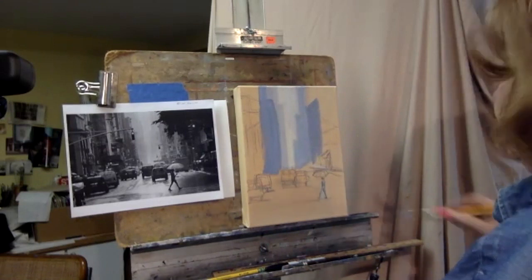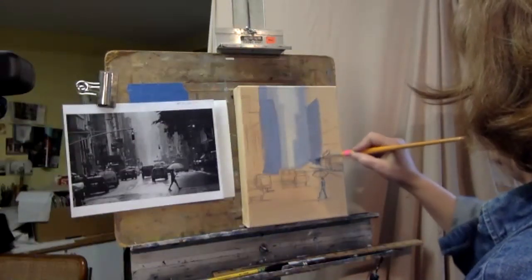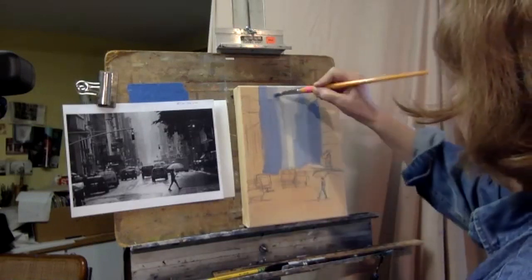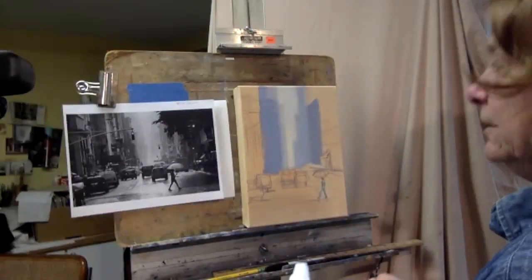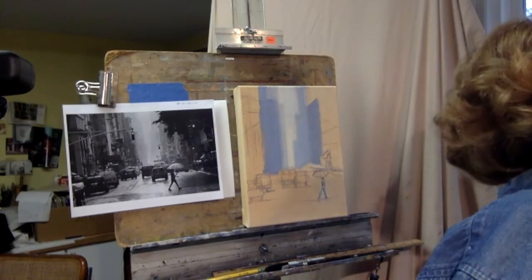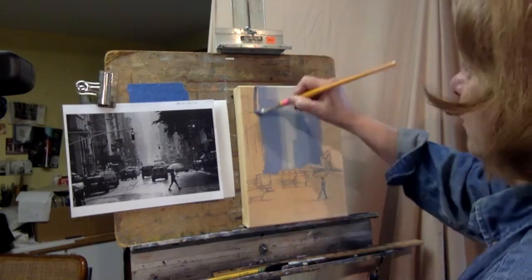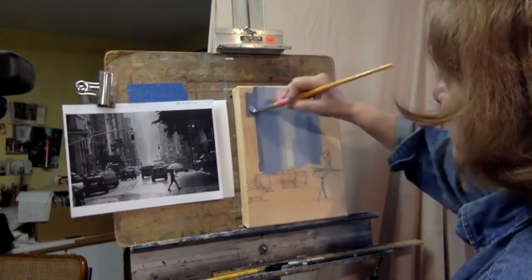And this can go in pretty fast. I mean, there's not a lot of detail. We will do a little suggestions of windows and things like that. But remember, we talked about this painting isn't about windows or architecture. It's really about the rainy day. And so then for the last section, I'll just make it a little bit darker. And this will be the last building that we'll put in here.